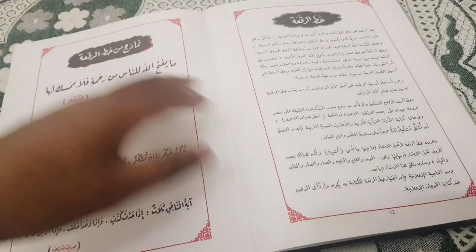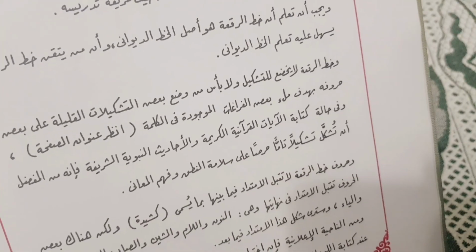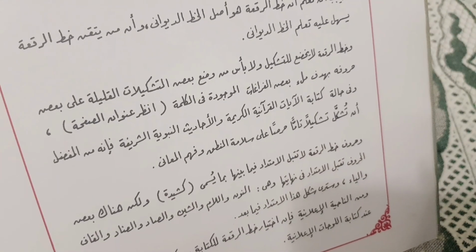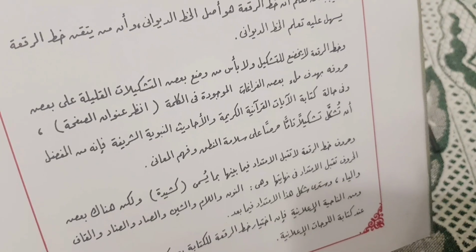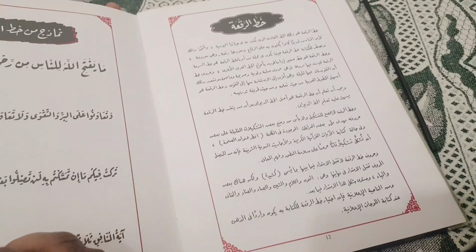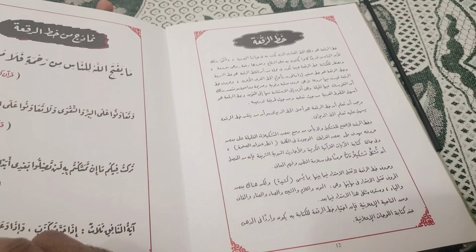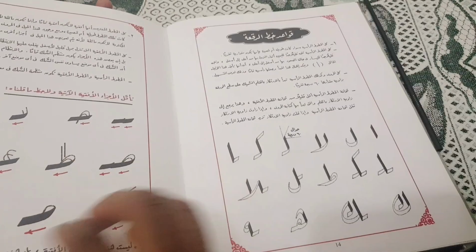In fact, this whole book is written using this font. So it's going to be quite difficult for a person who doesn't know how to read this or hasn't studied this to be able to read some of these words. The whole book is written using this khat. This is the most common style that's used for writing notes, everyday notes.